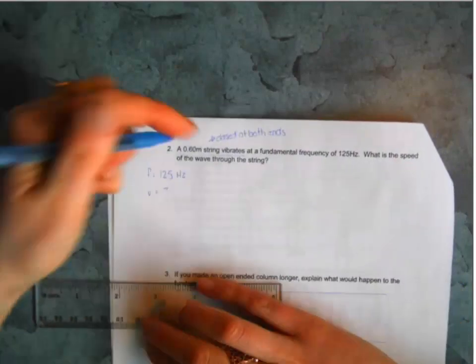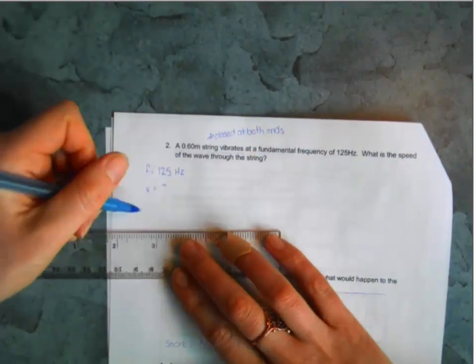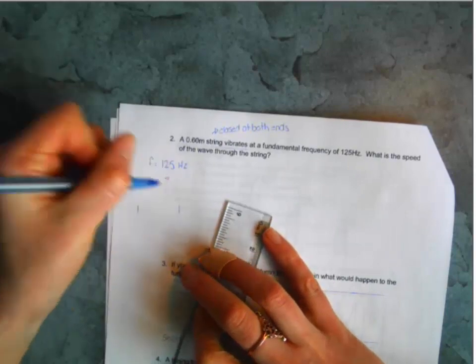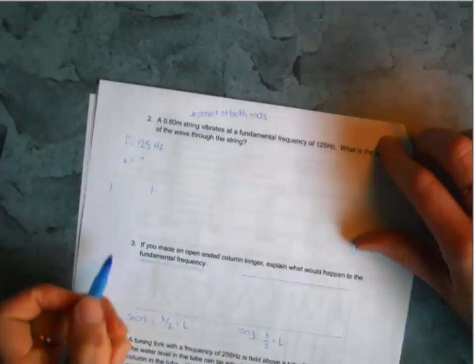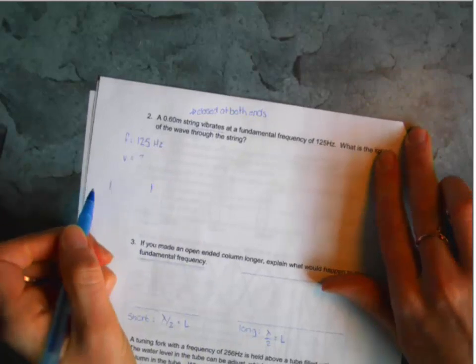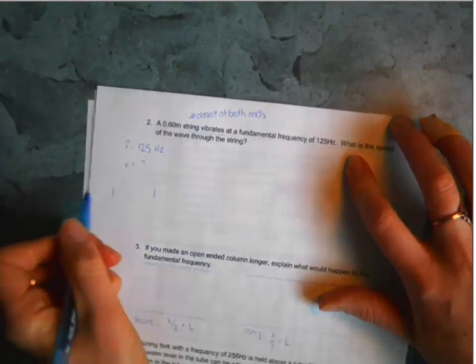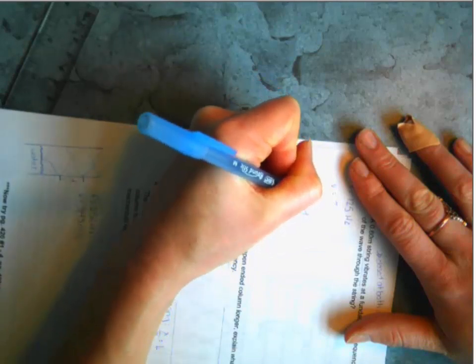So that's going to help us because, again, we're working with a fundamental frequency. So we basically need to think about, if it's closed at both ends, what is the wave going to look like? Well, for a fundamental frequency, remember it's only going to be a quarter of a wavelength. So we're going to see that it'll go down and up.